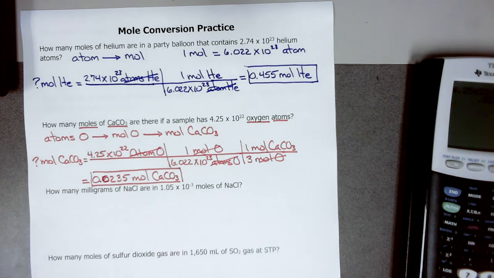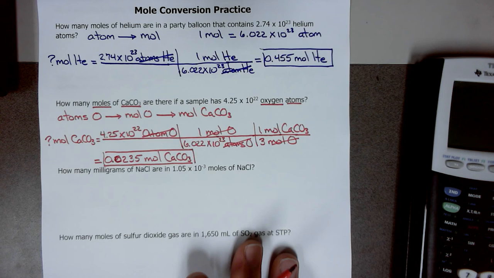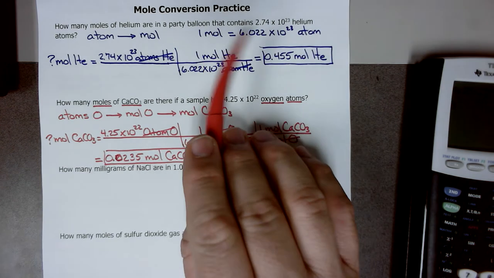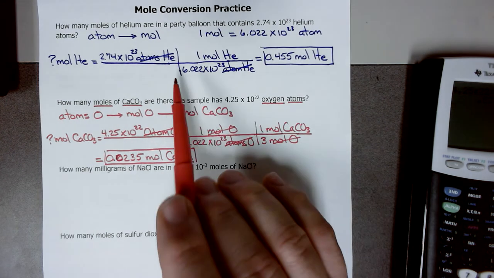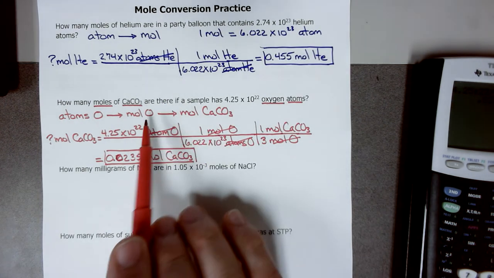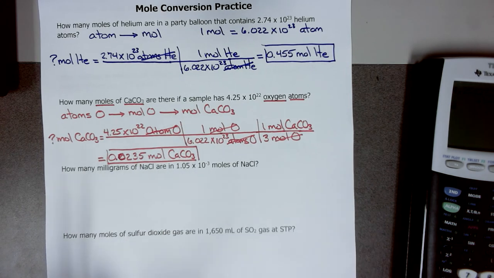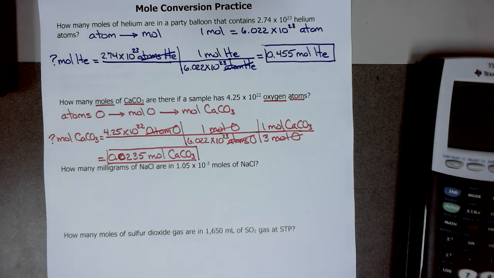Okay, so there's that one. Now we've done particles to moles or moles to particles, both of them. In one case it's straightforward, the other one we have to convert from one substance to another using the mole-mole ratio. Now let's convert moles to mass or mass to moles, and we have to use molar mass.